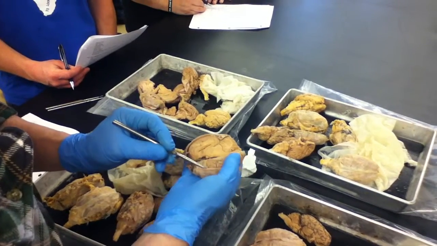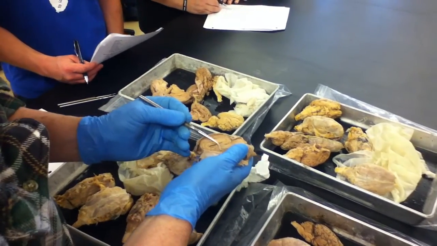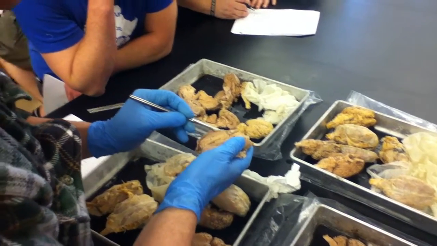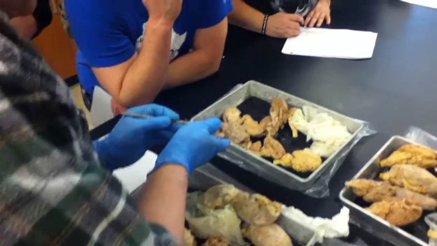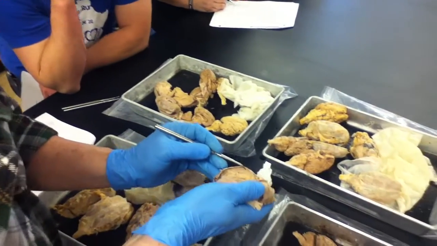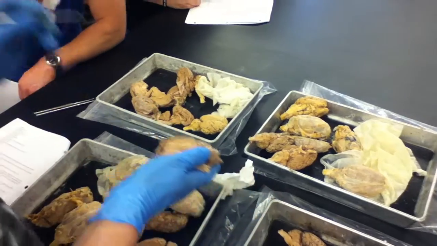Okay, so basically, here's something that broke off. That's part of the arachnoid right there that pulled off. And so the arachnoid is a separate structure. Here, if I pull on that, you can see it's pulling, and it's still connected to the brain, to the other underlying tissue. So the arachnoid is a separate layer.